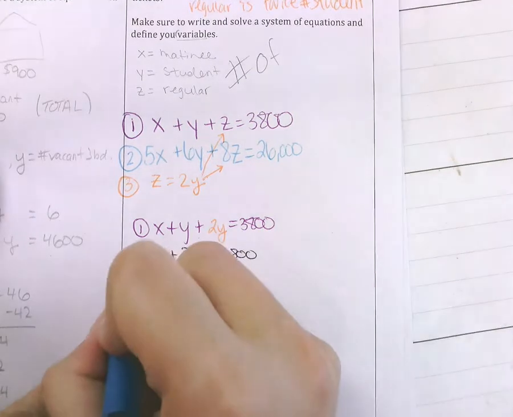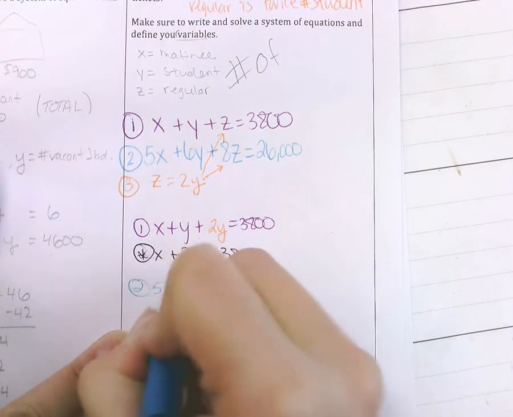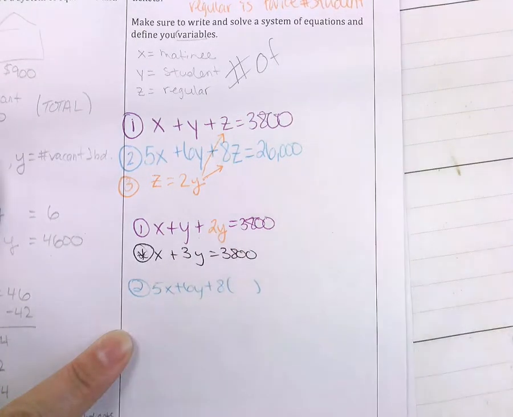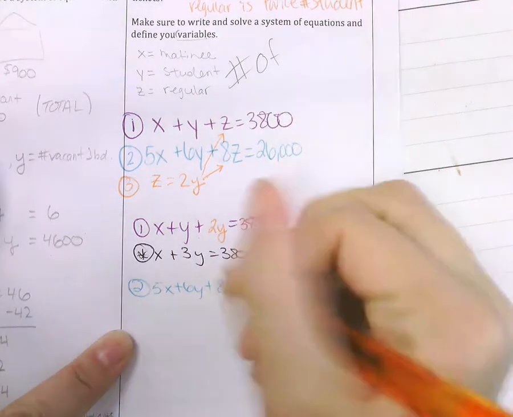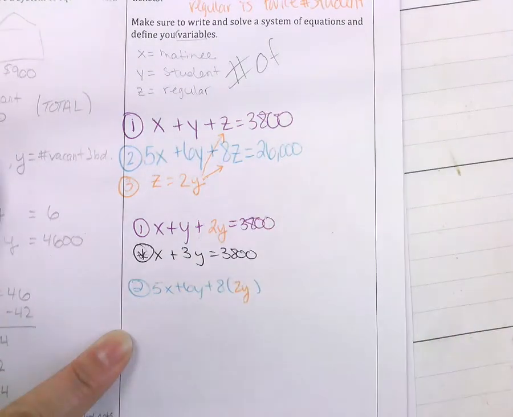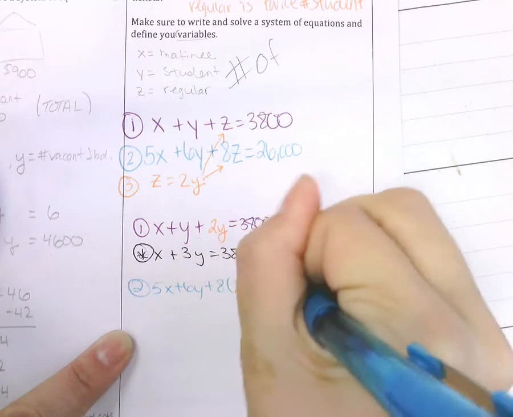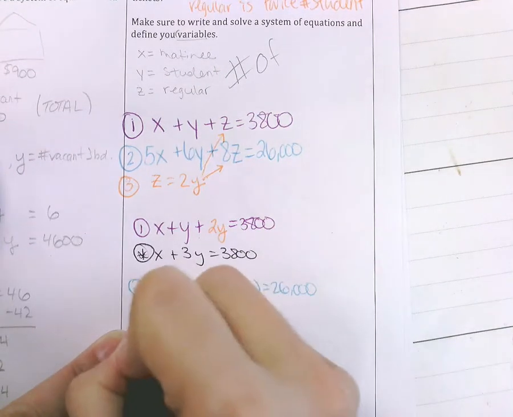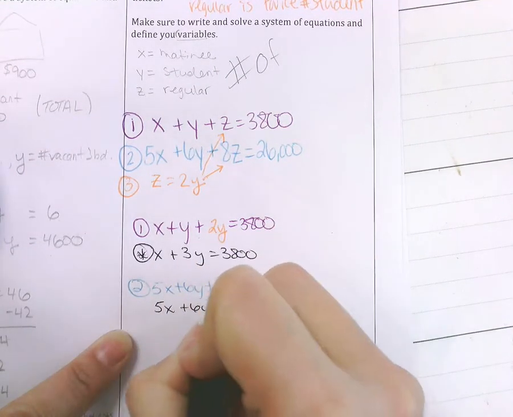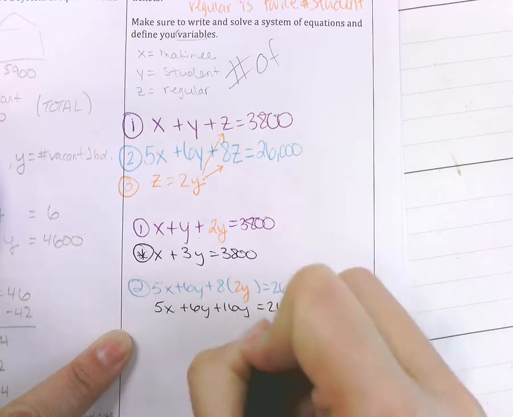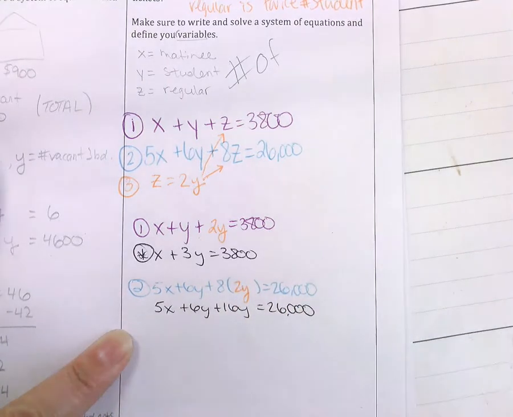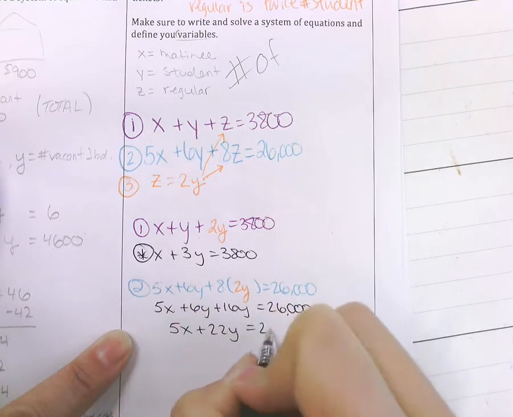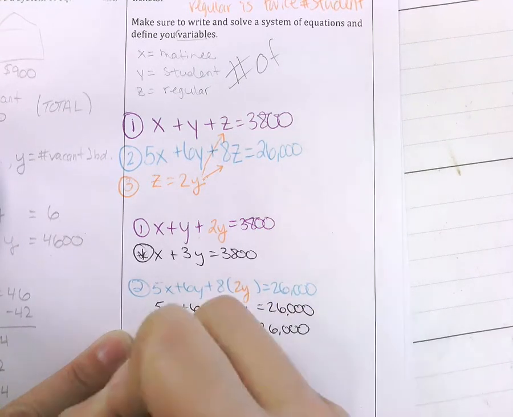Okay, I'm going to do the same with equation number 2. I'm substituting in 2y for z. And then simplify. 5x plus 6y plus 16y is 26,000. And that means that 5x plus 22y equals 26,000. Double star.